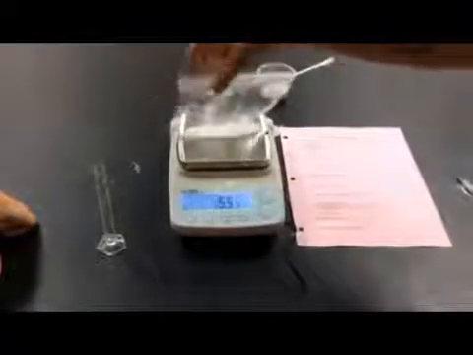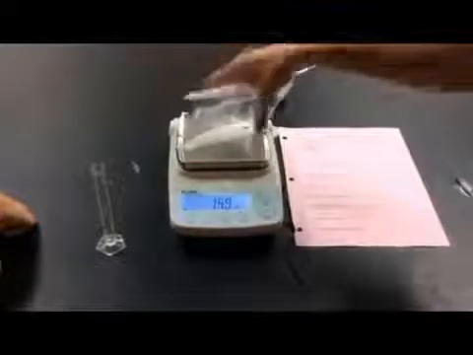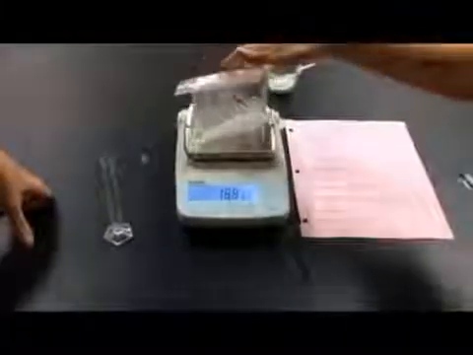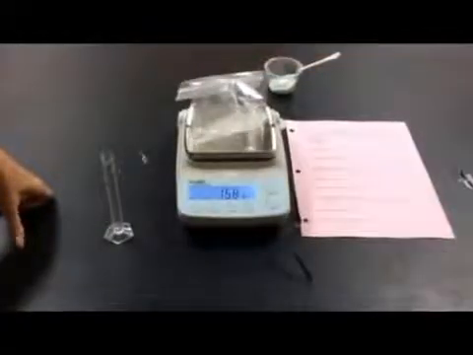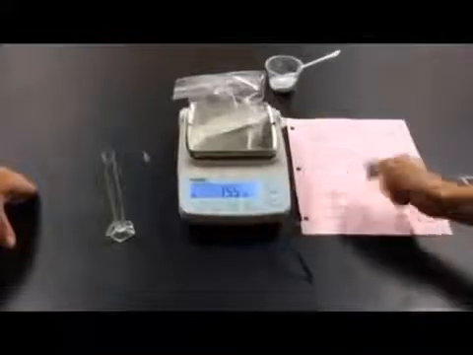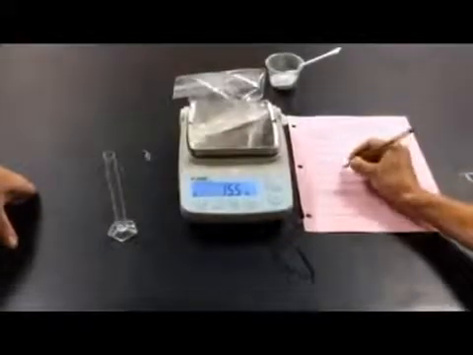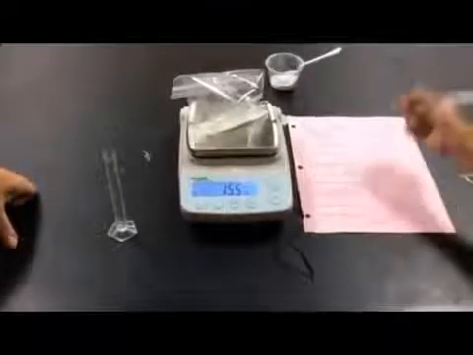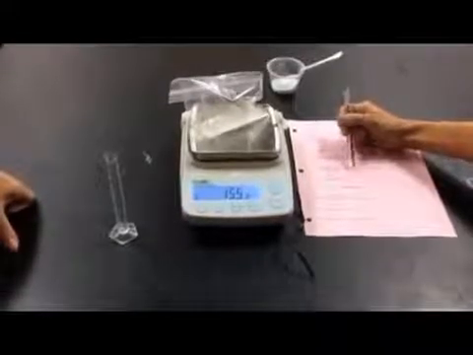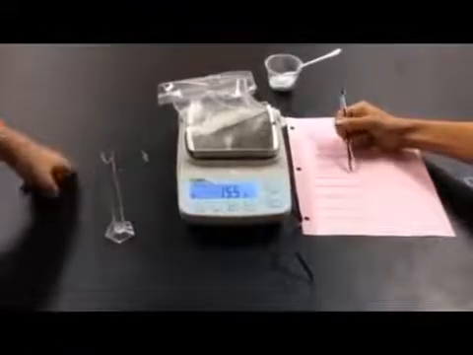Then you're going to want to make sure the whole bag is on the scale, so you get the accurate mass of everything inside. Then you're going to write that down as your mass after the reaction. Then you can add up the mass before of the vinegar and the baking soda and see if it matches your mass afterwards.